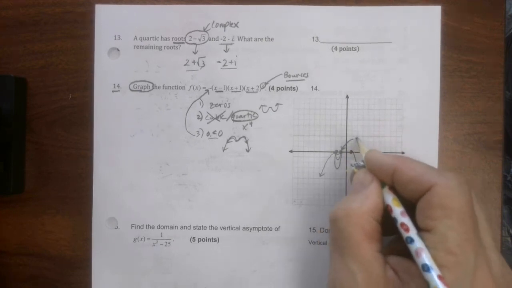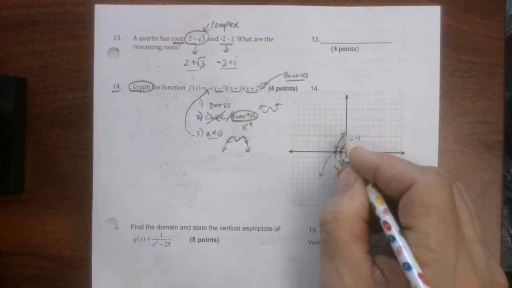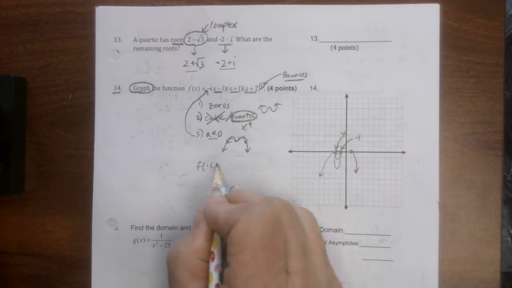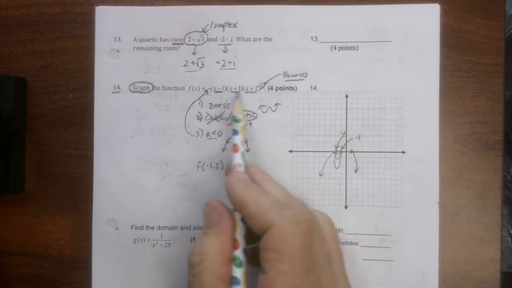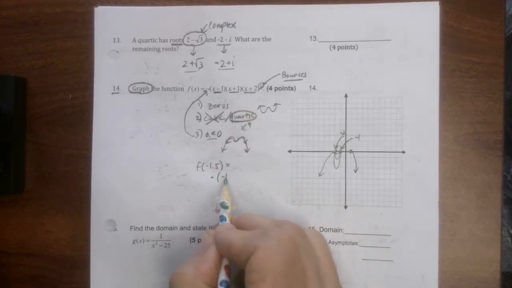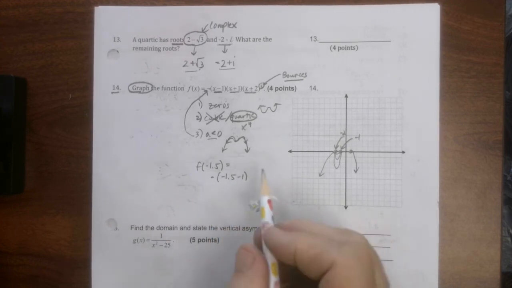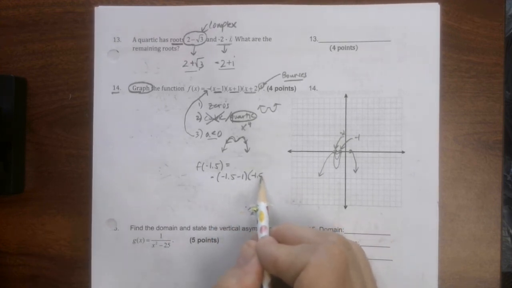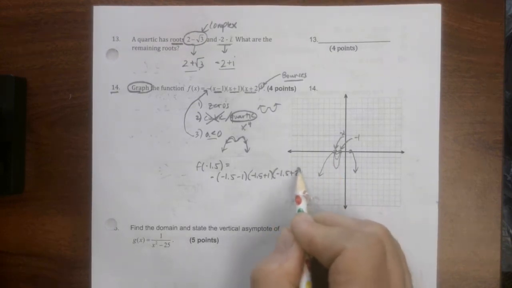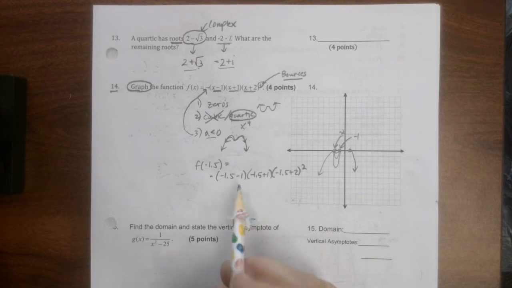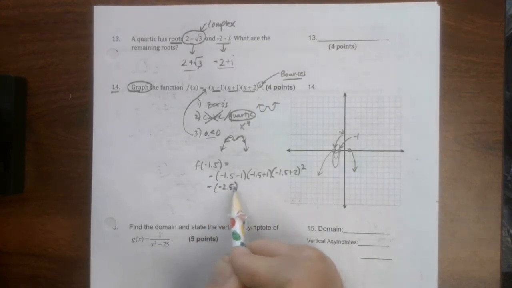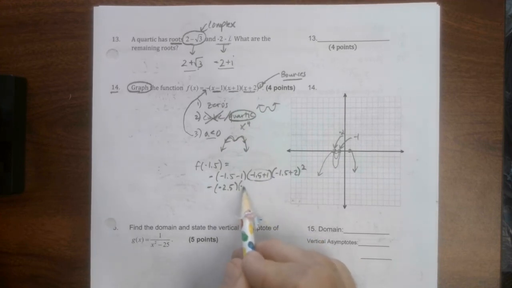Well, if this is negative 1, and if this is negative 2, then I need to figure out what f of negative 1.5 is. This is where the work comes in. So I'm going to plug it in here. So I'm going to get negative 1.5 minus 1, negative 1.5 plus 1, and then negative 1.5 plus 2 squared. All right, so not going to forget about that negative, but this would be negative 2.5. This right here would be negative 0.5.